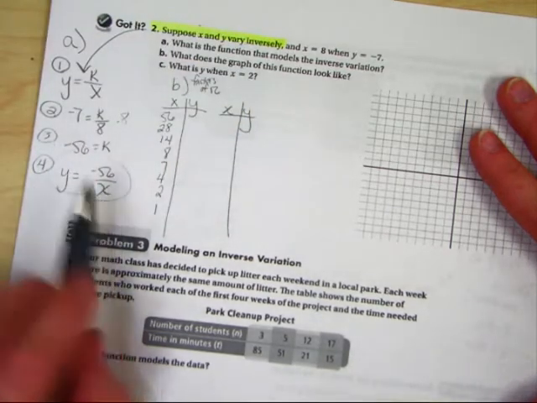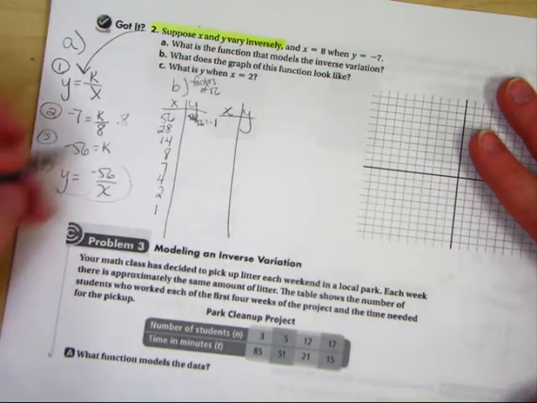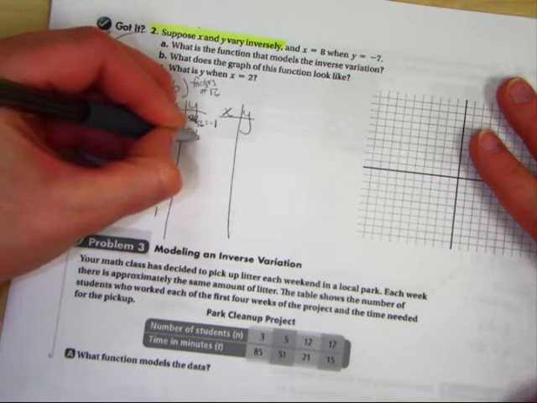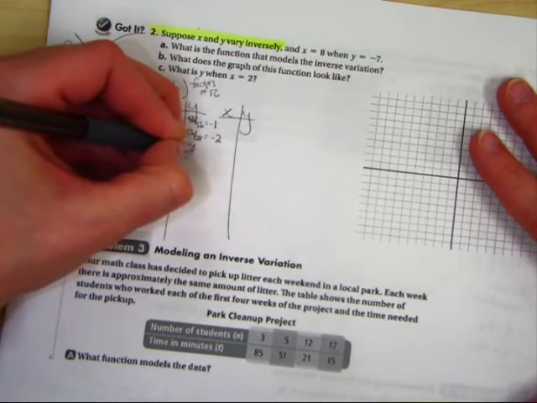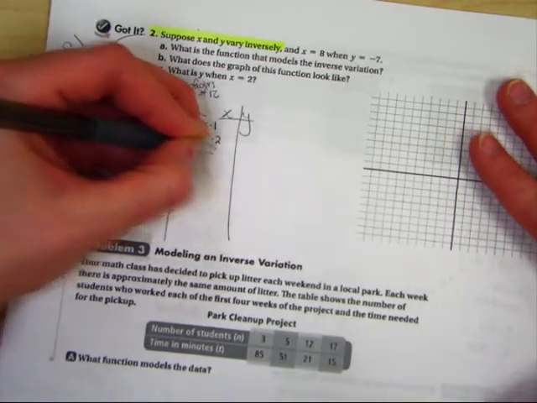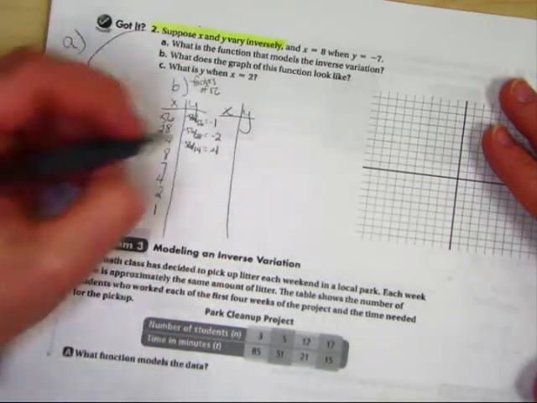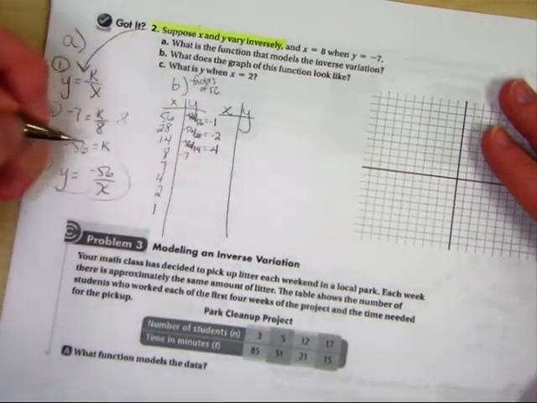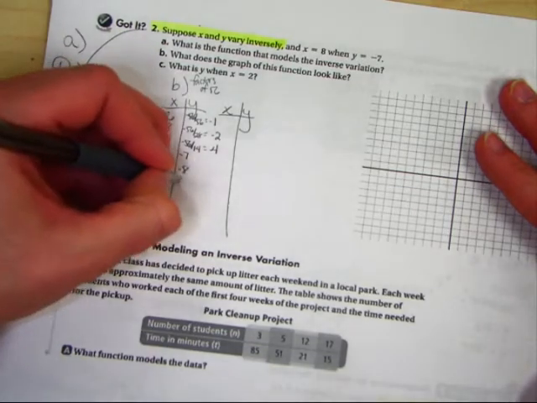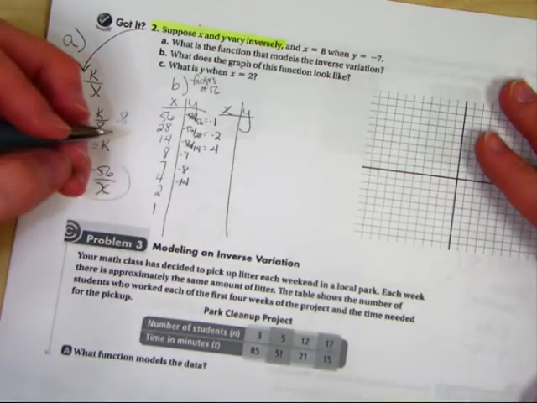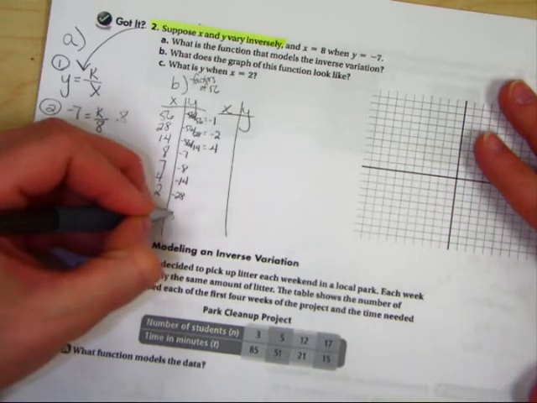Now when I plug them into this equation, I have to do -56 divided by 56 and get -1. I have to do -56 divided by 28 and get -2. I do -56 divided by 14 and I get -4. And you just continue that down. -56 divided by 8 is -7. -56 divided by 7 is -8. -56 divided by 4 is -14. -56 divided by 2 is -28. -56 divided by 1 is -56.